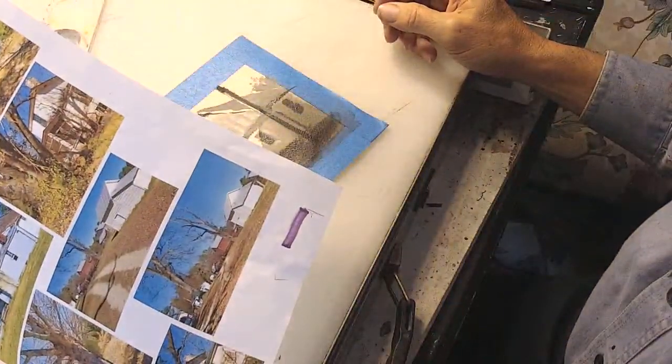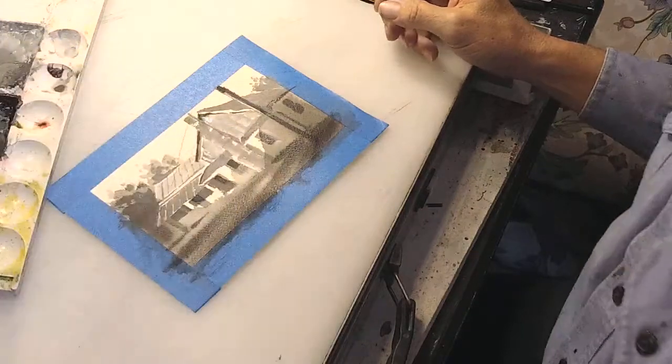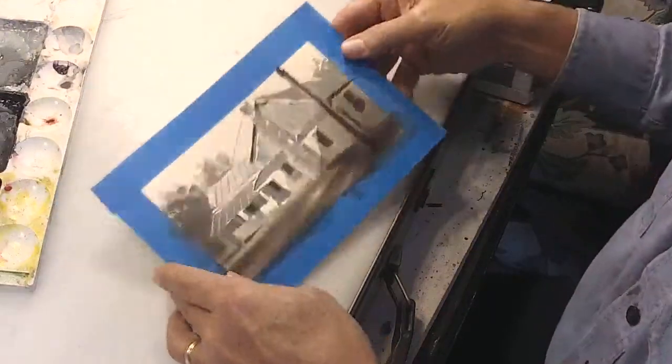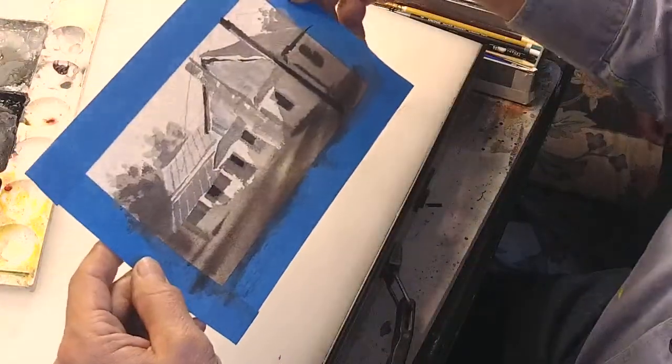Heather, I do lights, then mid, then dark. Yes, yes, yes. Yes, watercolor, of course, the rules are quite the other way around.